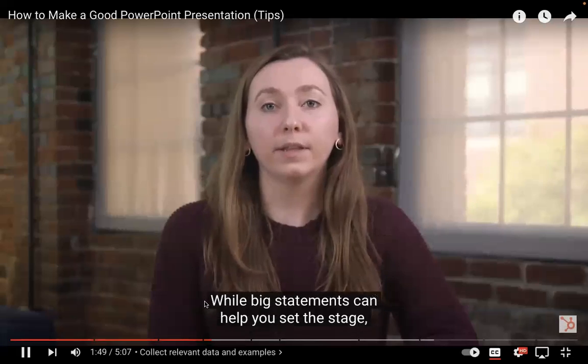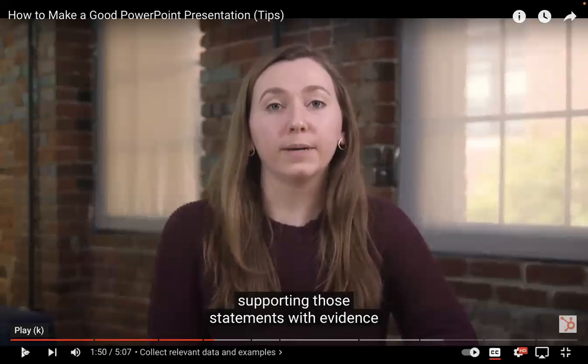While big statements can help you set the stage, supporting those statements. Now, that comes also with the idea, remember we talked about APA formatting.